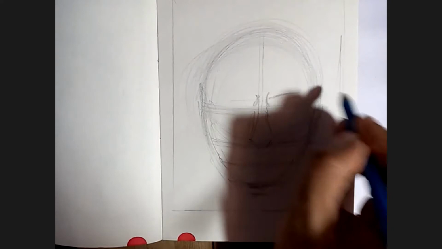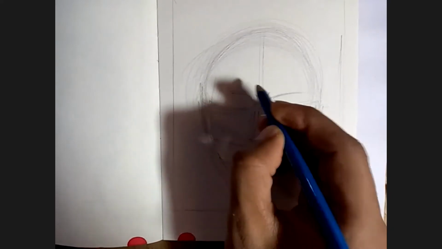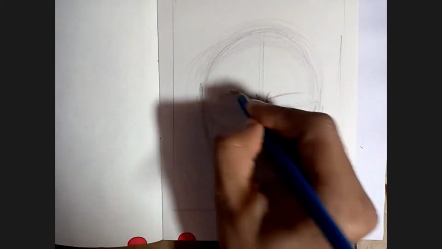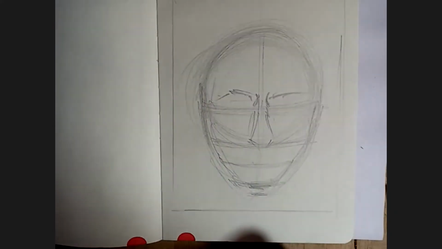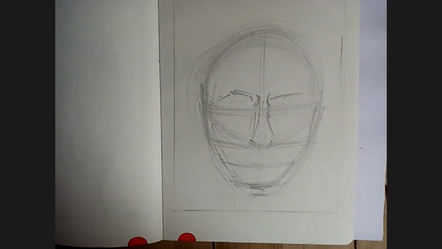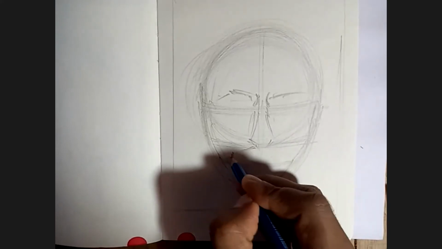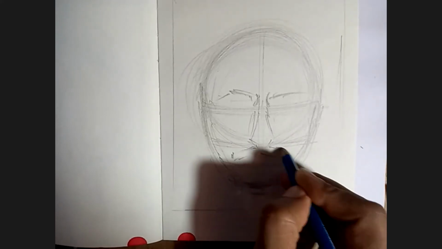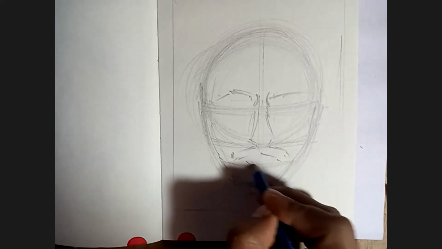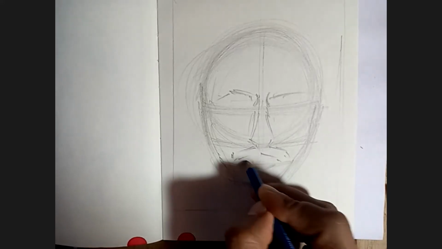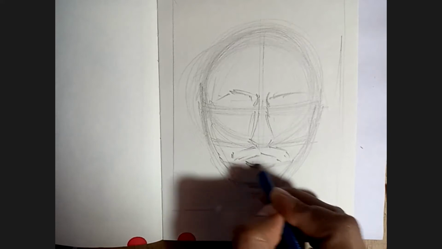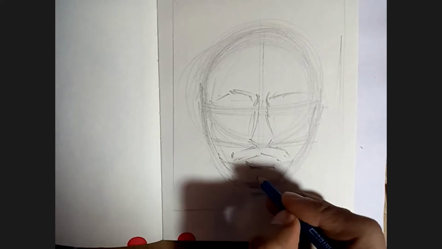I'm not going to get into the eye details and all. Just draw this. He looks rather stressed. So I will draw this, and then let me draw the mustache. This goes here. The beard can come here. I'm not getting into the lip details. The beard can come here.